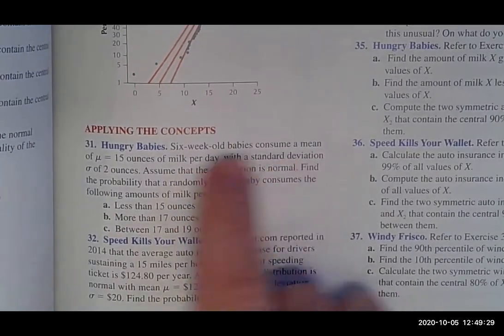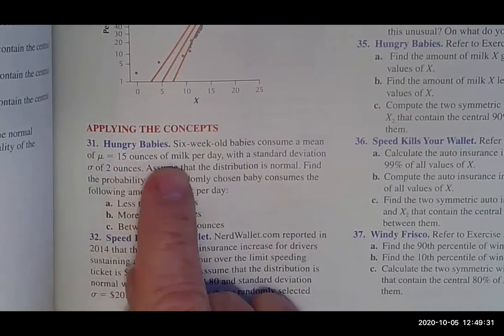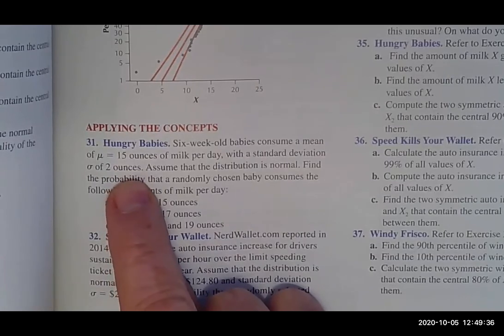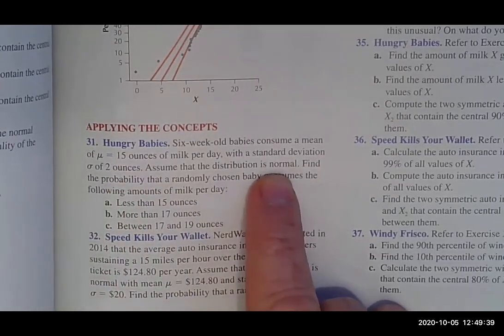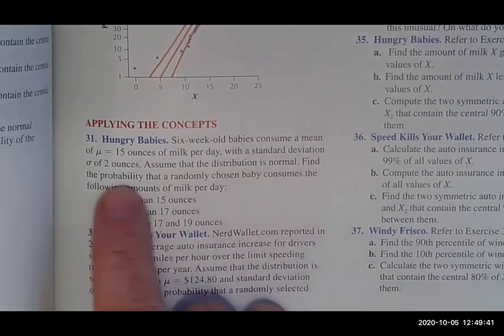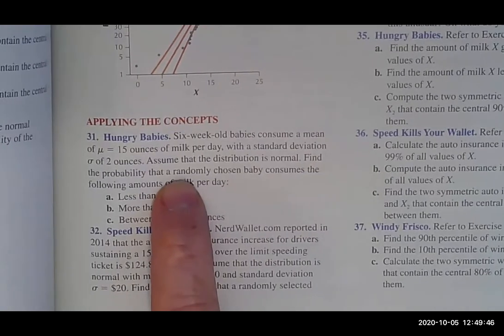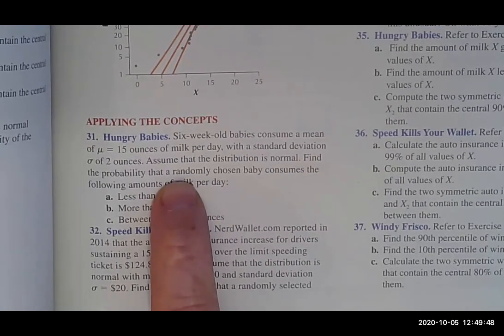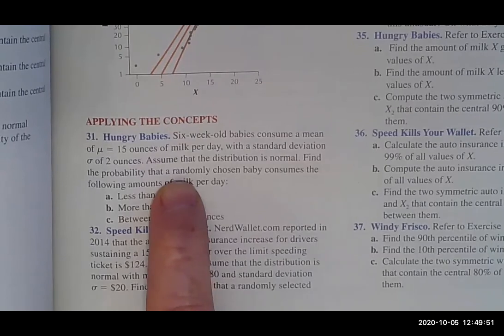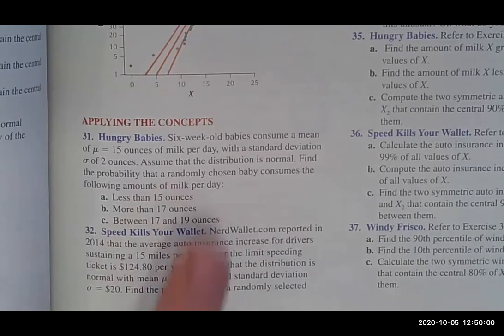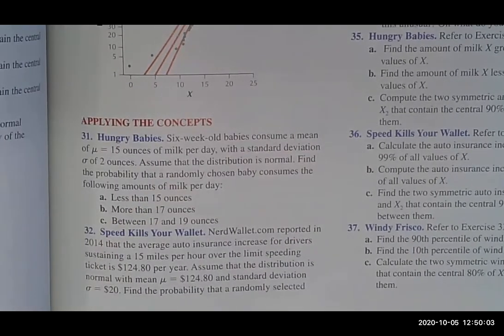6-week-old babies consume an average of 15 ounces per day, with a standard deviation of 2 ounces per day. Assume it's normal, so we get to use a bell-shaped curve. Find the probability that a randomly chosen baby... How many babies does that mean? Give me a number. How many total? 1. Right. That's going to matter going forward in chapter 7.